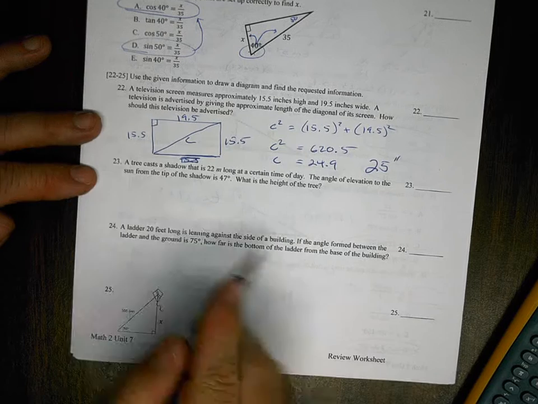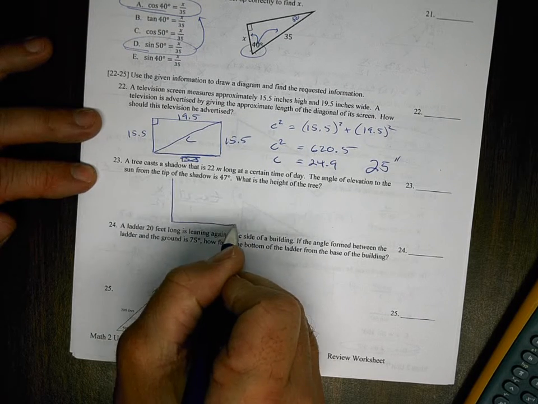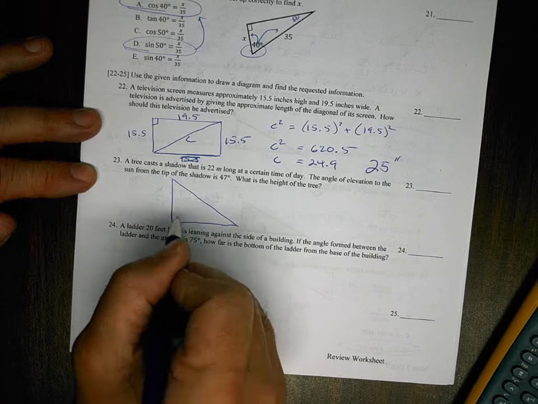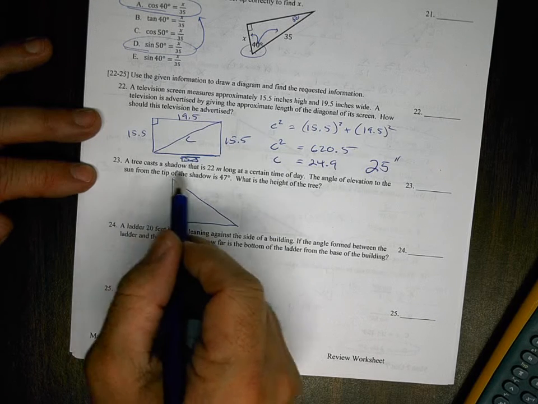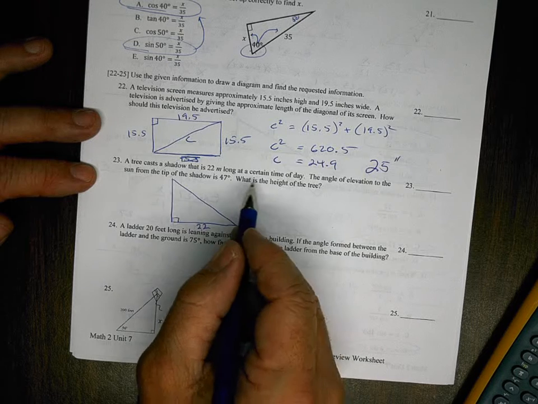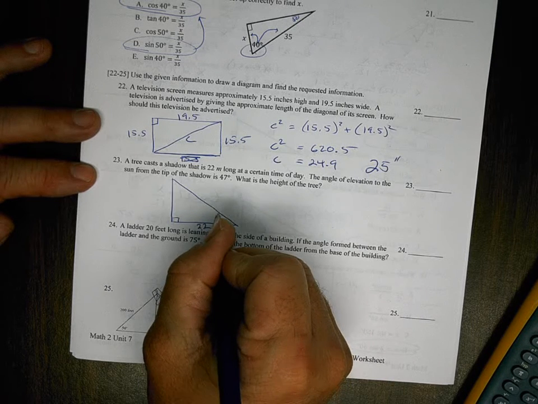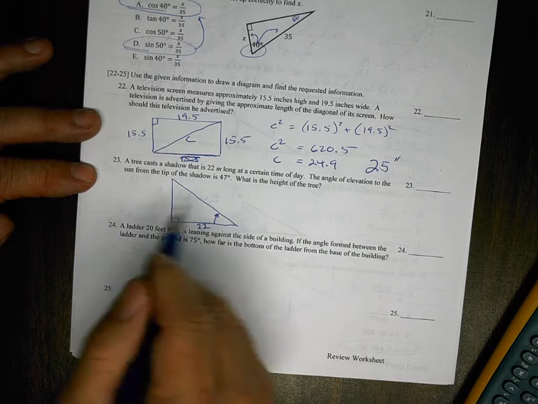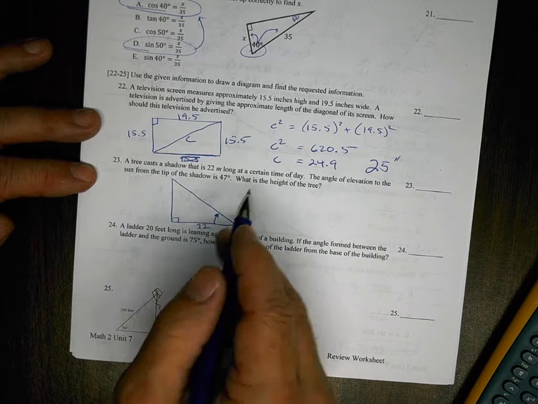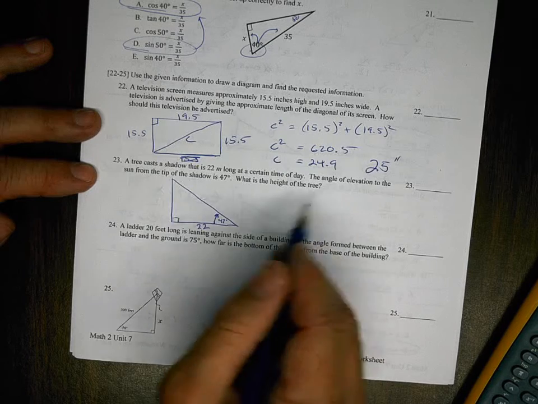All right, a tree casts a shadow, so here's my tree, there's my shadow, there's my right triangle. A tree casts a shadow that is 22 meters long at a certain time of day. The angle of elevation, which is always looking up, of the sun from the tip of the shadow is 47 degrees. What is the height of the tree?